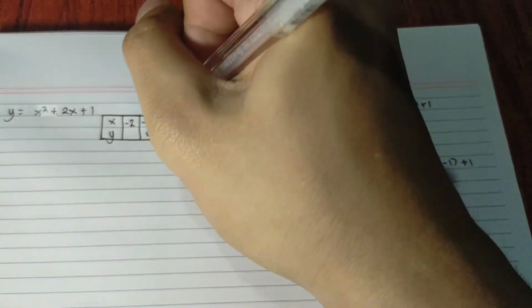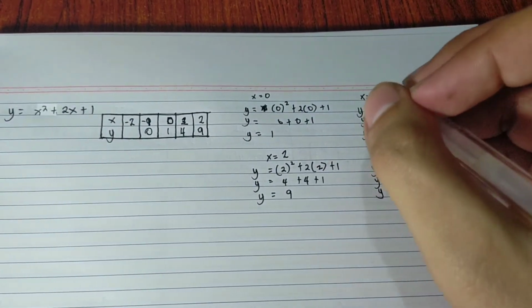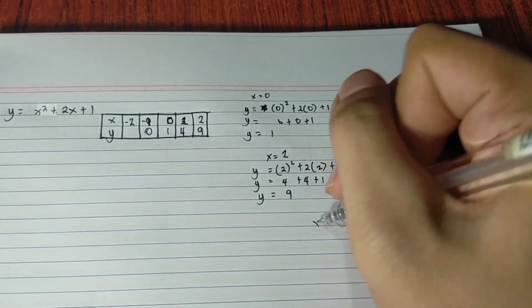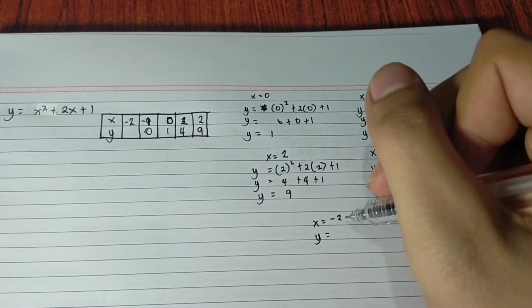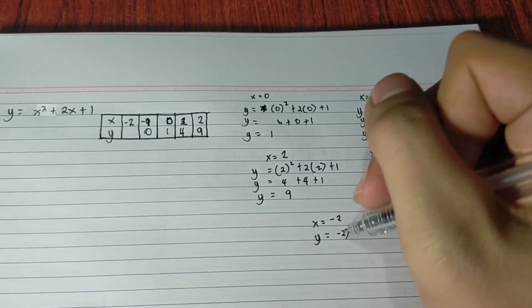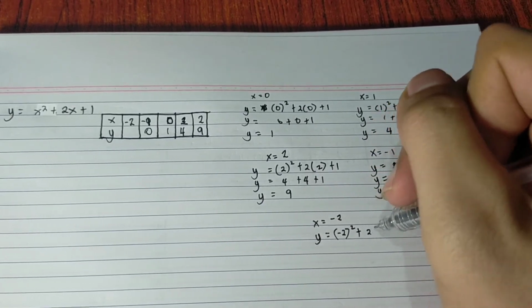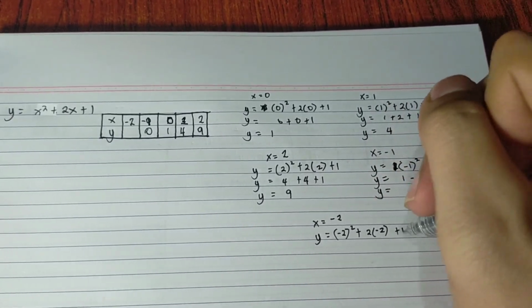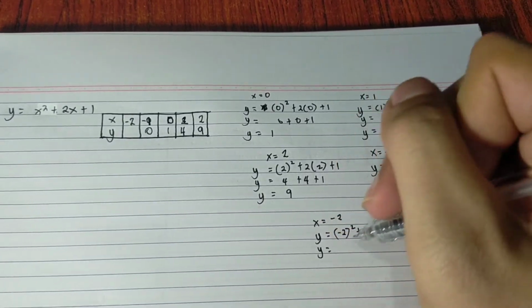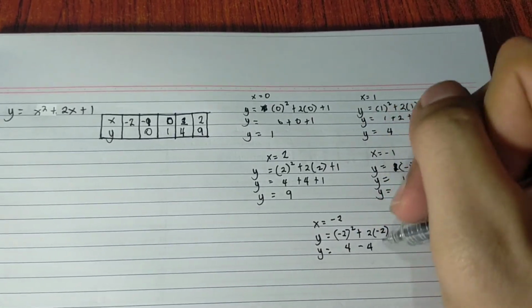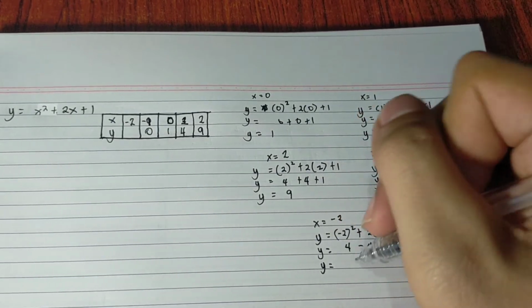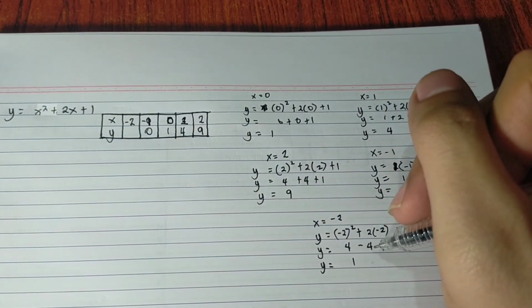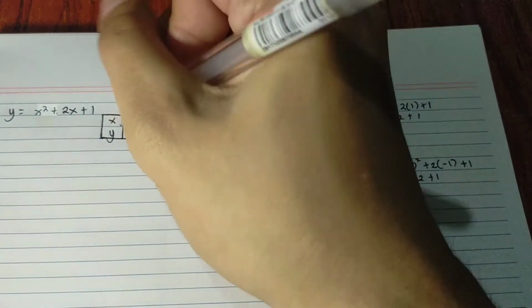So, the answer here is 0. Next, if x is equal to negative 2, y is equal to negative 2 squared plus 2 times negative 2 plus 1. So, y will become 4 minus 4 plus 1. Okay? So, what will be the value of y? 1. 4 minus 4 is 0 plus 1, 1.